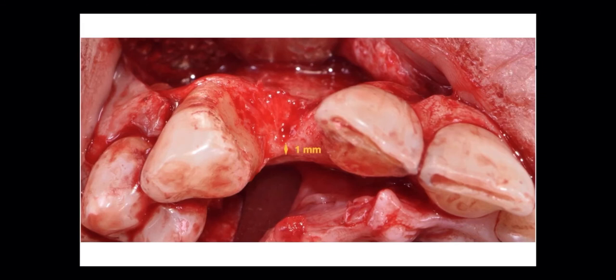I don't like personally to do everything at once, because whenever you are doing complicated procedures at once, you are adding a lot of risks at the same time. As you know, placing an implant has like a 93, 94% or 95% success rate. So we have a 5% risk of having a problem.